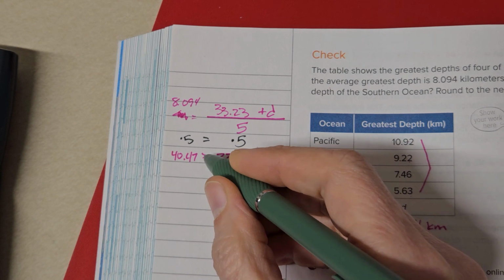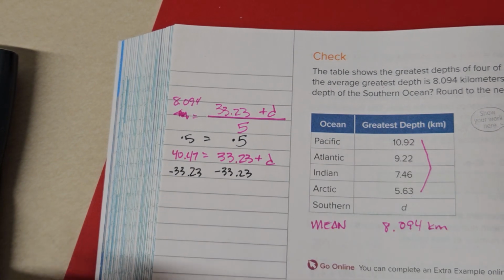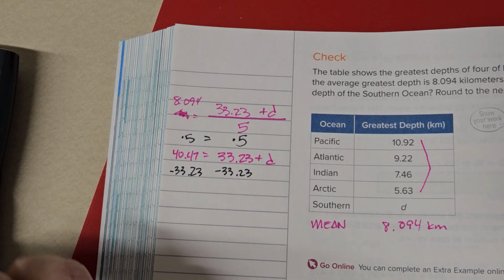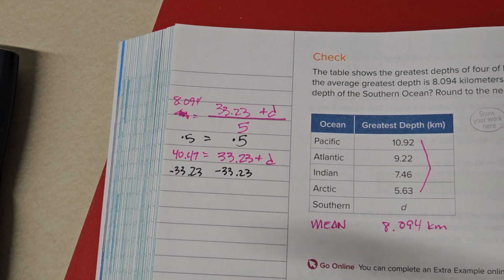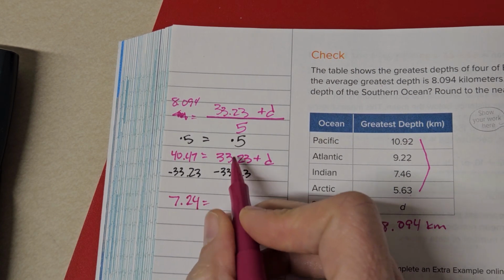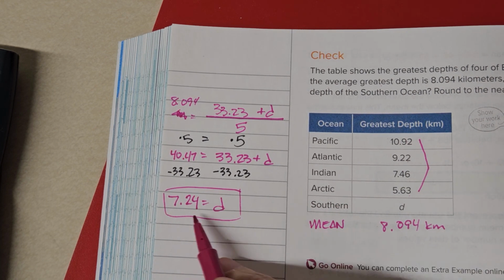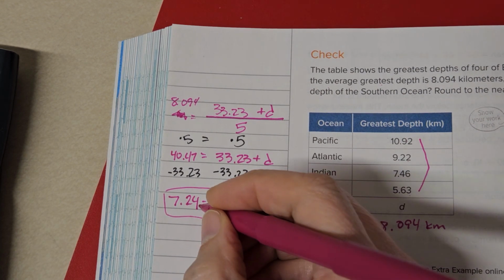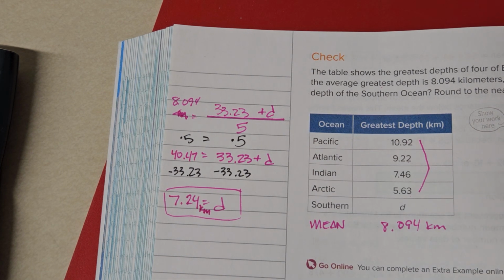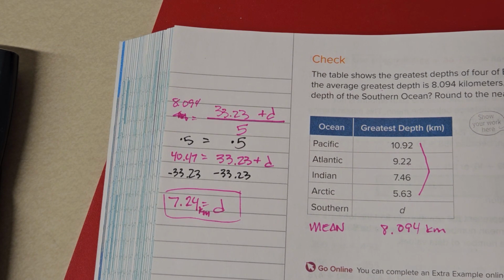And because it's equal, we have to do the same to both sides. And over here we'd get 7.24, and over here we'd get D. So how deep is the Southern Ocean? 7.24 kilometers. I'm sure you also forget to put the units in sometimes.